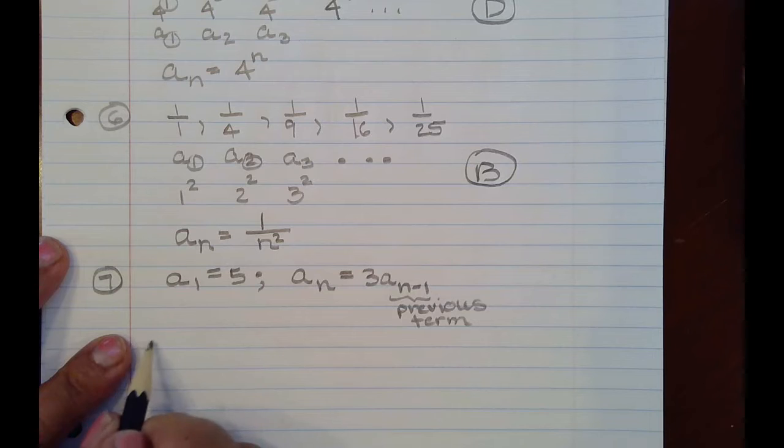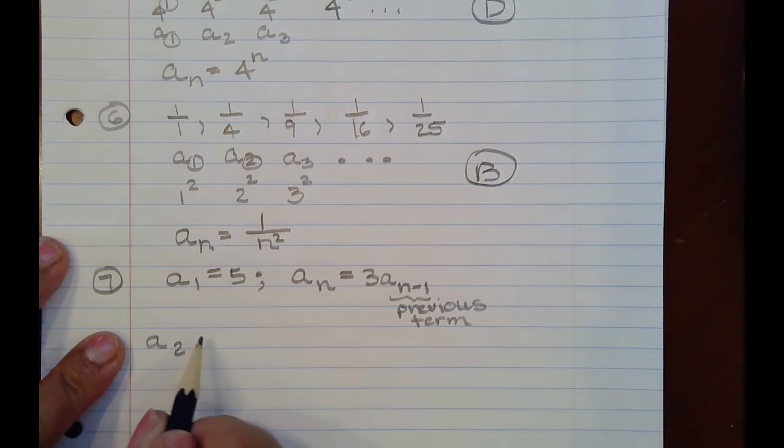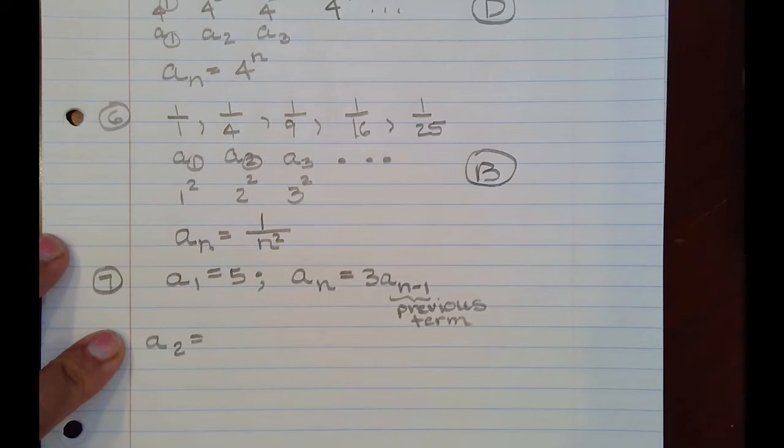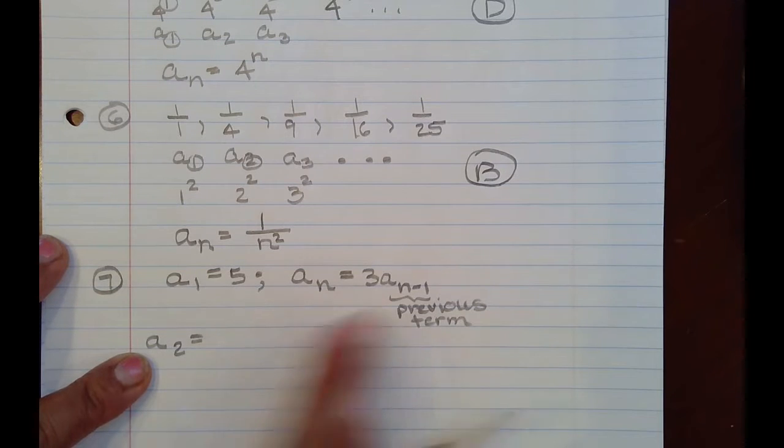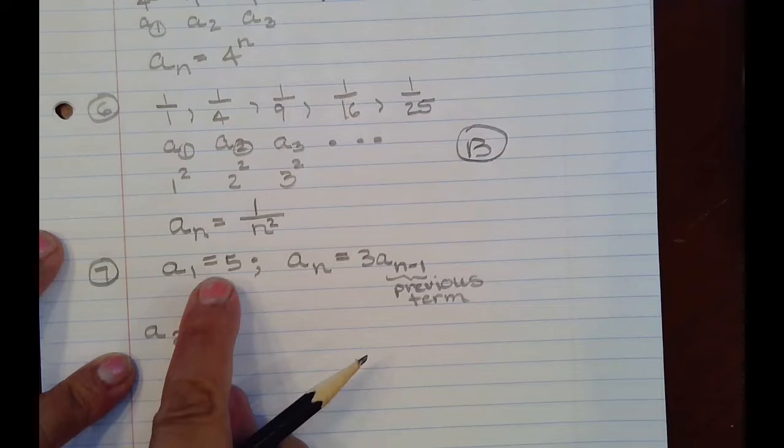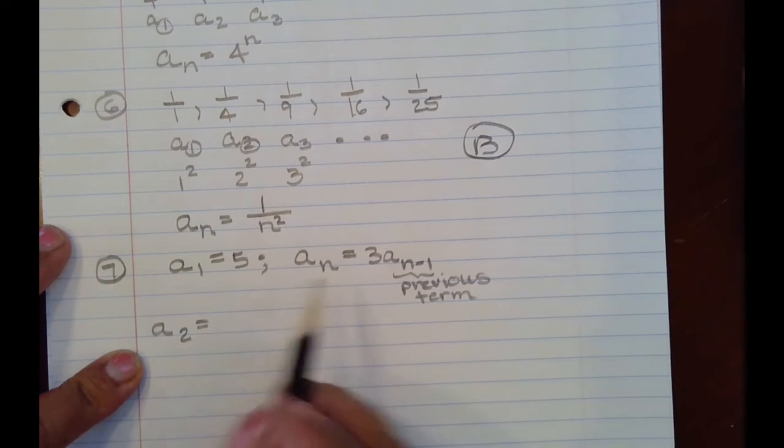Okay, we already have the first term, so the first term we'd actually be looking for ourselves, since we already have the first term, would be the second term. So, according to this formula, it says take the previous term to this, which would be a sub 1, and multiply it by 3.